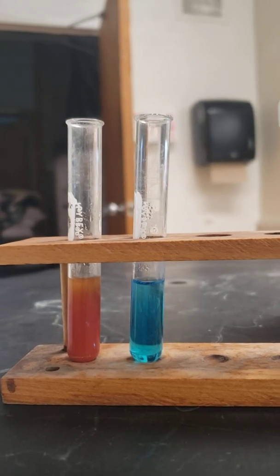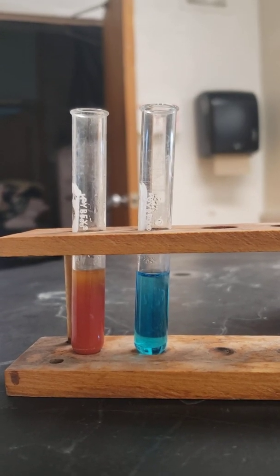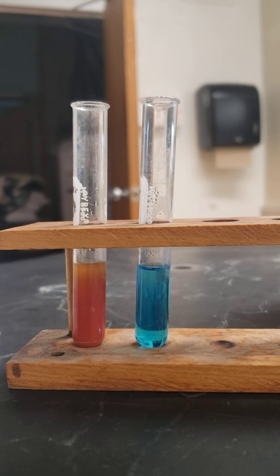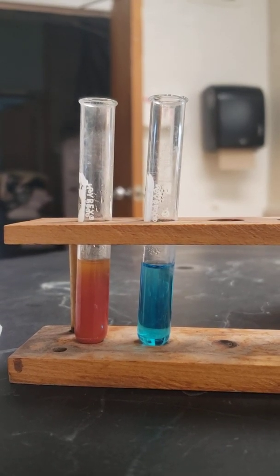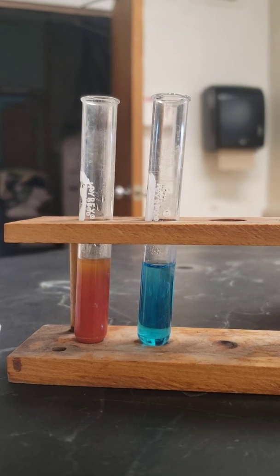These are two that I did before. You can see that it's bright red, bright blue. It's really, really easy to tell the difference between the two. But that's that test that we use to see that an aldehyde's present, Benedict's and Fehling's.